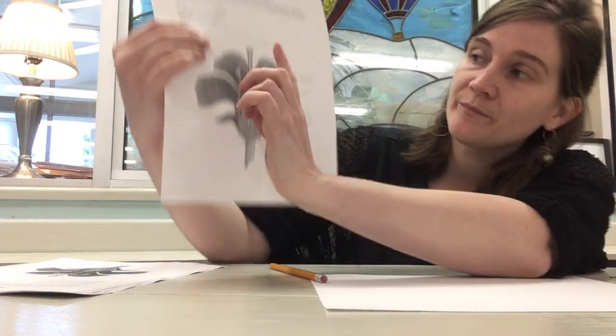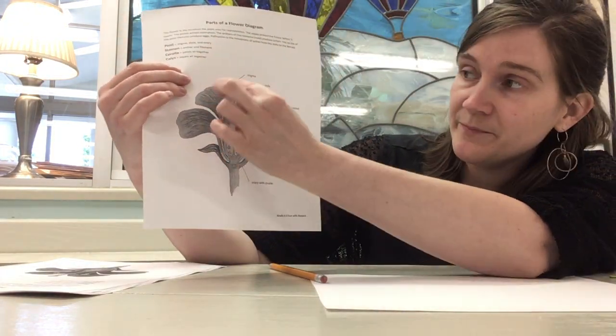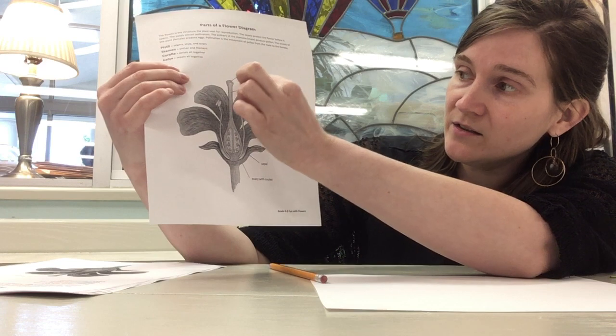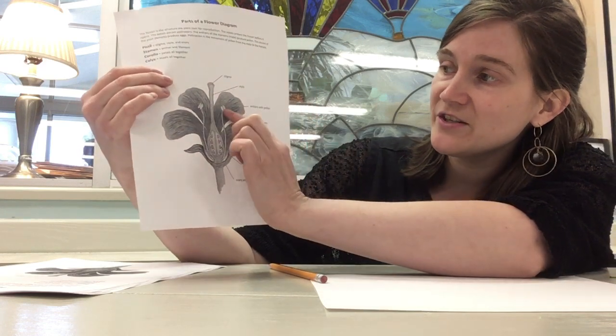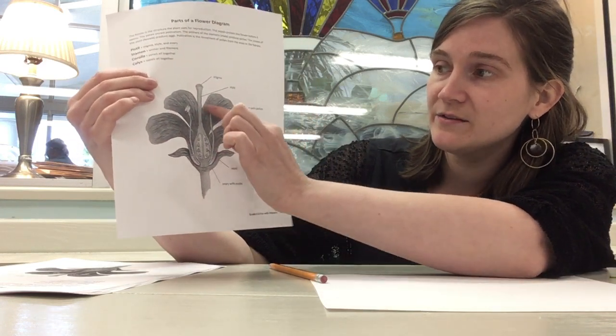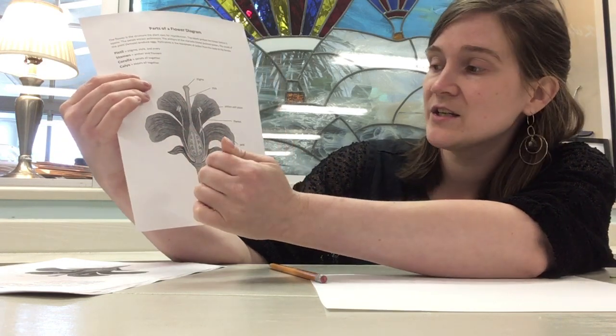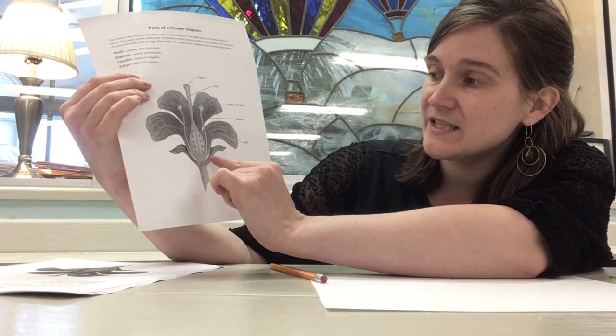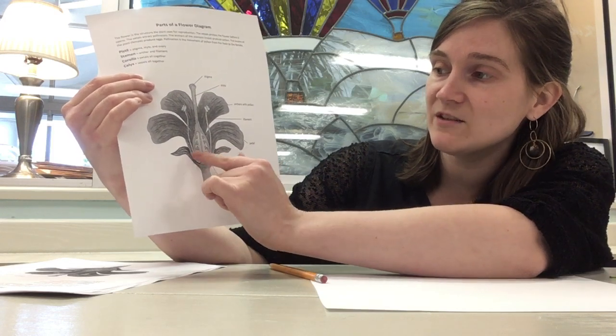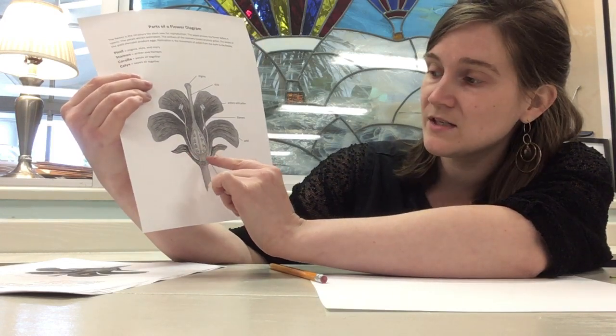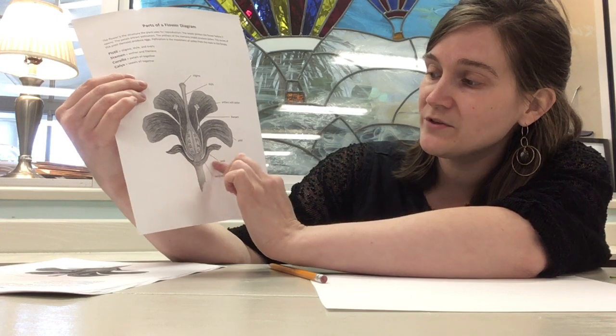So we got the stigma up here, the style. These are the anthers, so that's what the pollen grows on. We've got petals, so this attracts the pollinators. And then, let's see, sepal, so this protects the flower before it blooms. And we got the ovary here with the ovals. So this is where the seeds are produced.